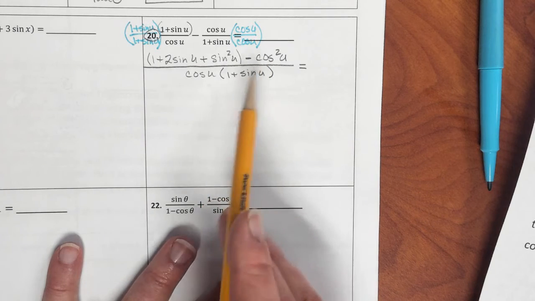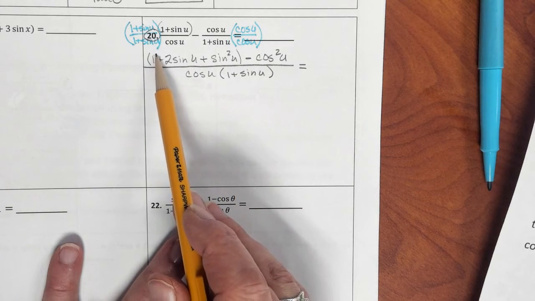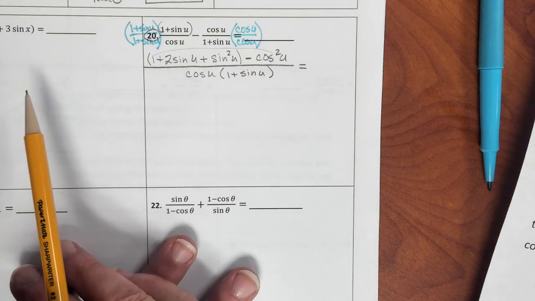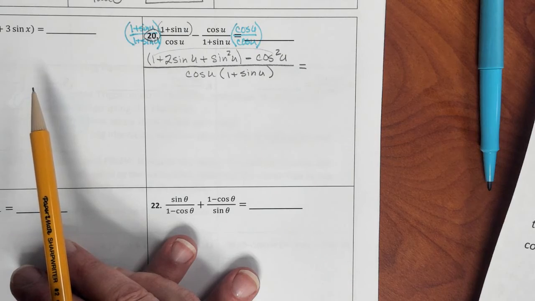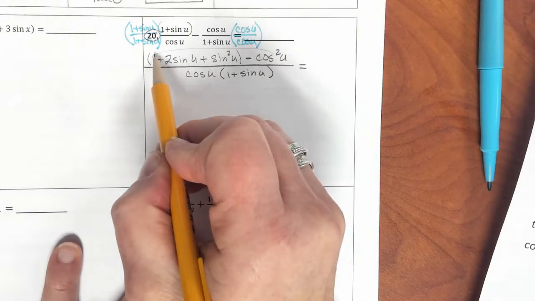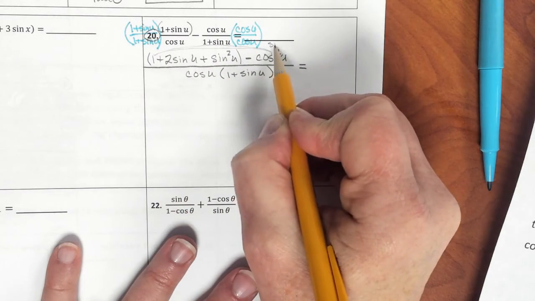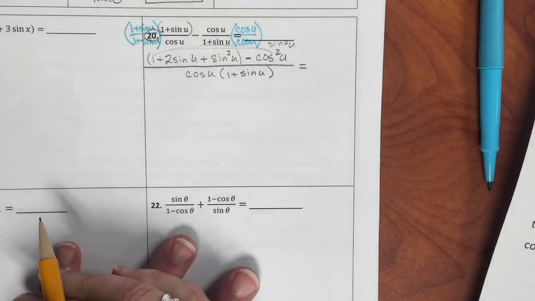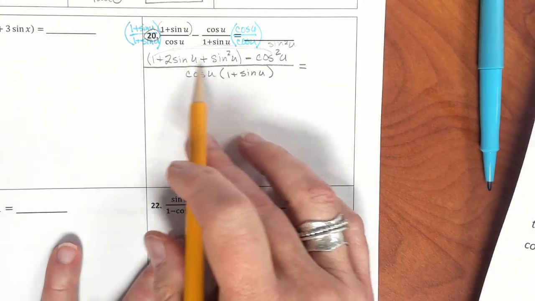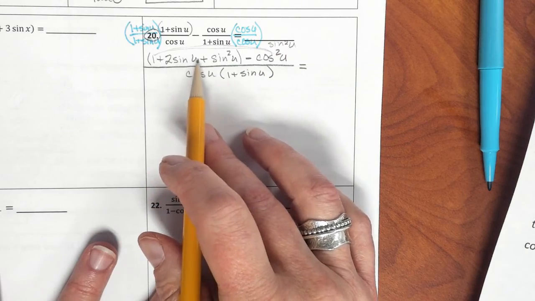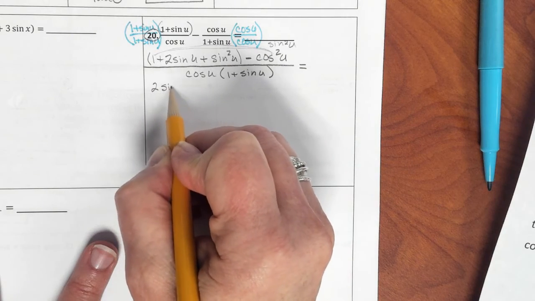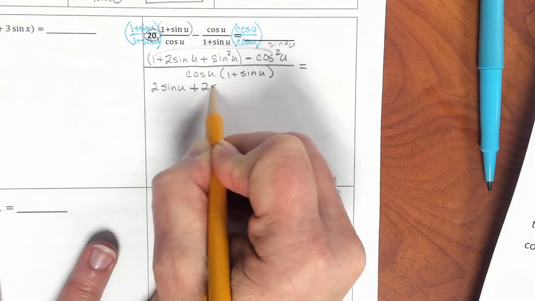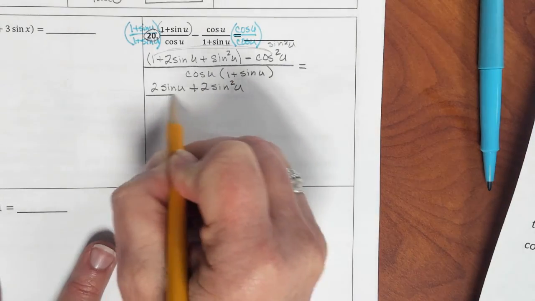So what I'm going to do is combine the 1 and the negative cosine squared u. Because 1 minus cosine squared is sine squared. So if I combine both of those, I'm going to write that up here. That is sine squared. So you then have 2 sine u, and you've got 2 of these, 2 sine squared. So 2 sine u plus 2 sine squared.